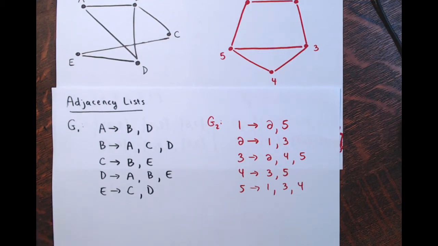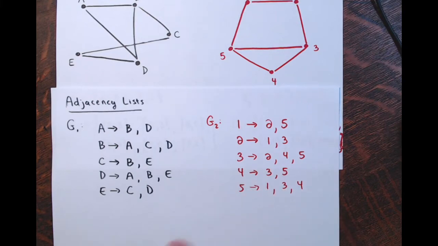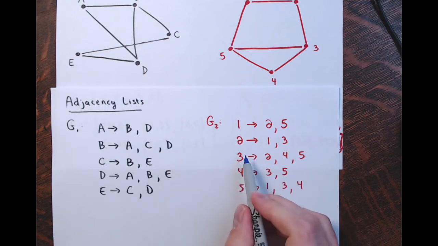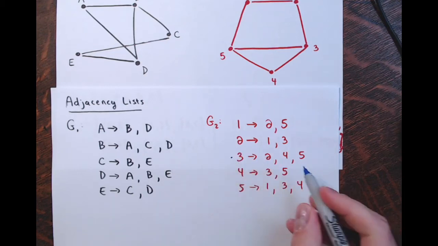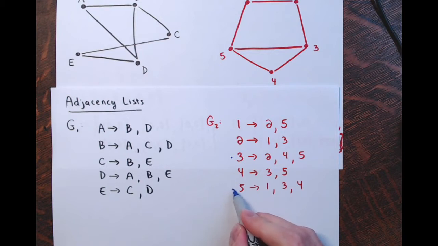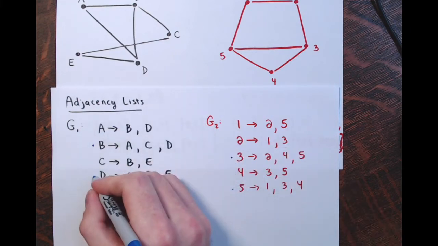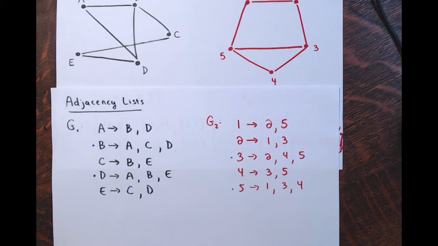Now, I think the easier ones to match up would be the 2 and the 5 with the B and the D. So either B has to go to, you see the 3 vertex and the 5 vertex over here have, adjacent to 3 other vertices, and the B vertex and the D vertex over here also, to 3 vertices. All right.